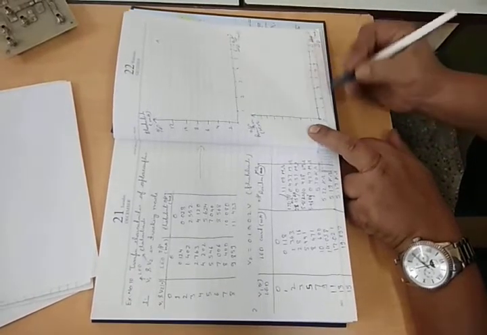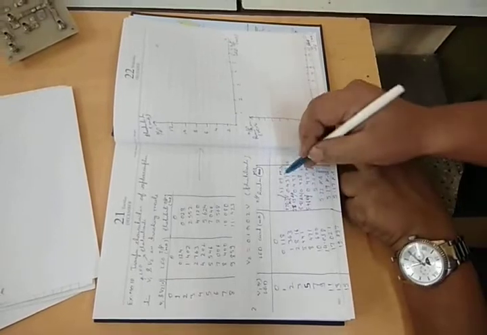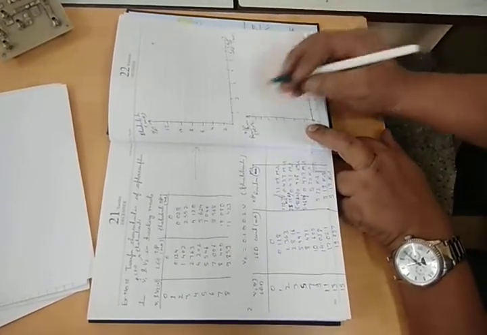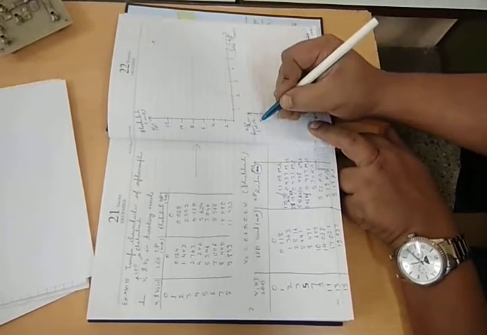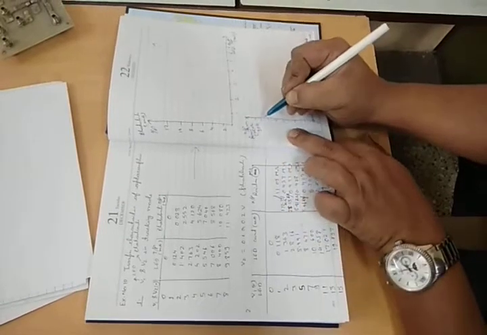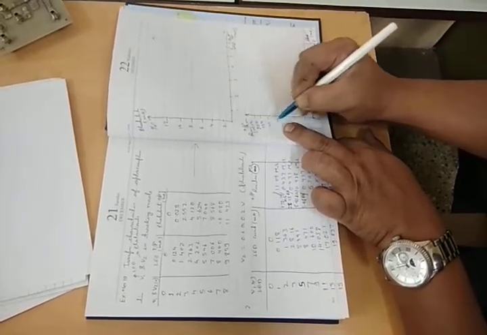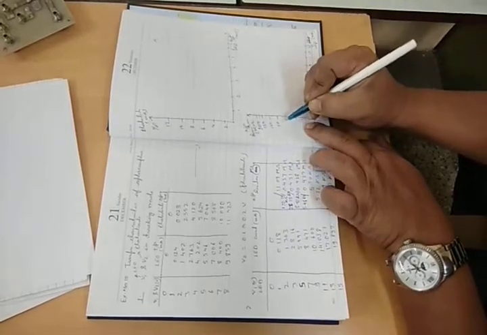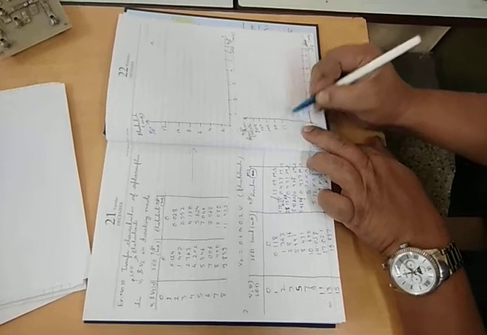At 0 it is infinite, we can't track it down. At 1 it is 11.9 mega ohm. So let it be a very high value once again. Suppose it will be 200 kilo ohm, then 150 kilo ohm, 100, 50, and 25.